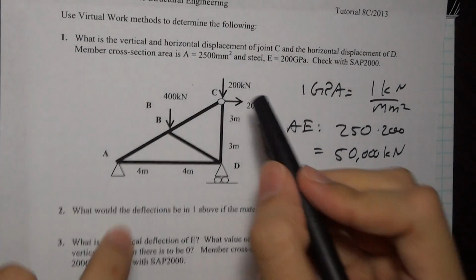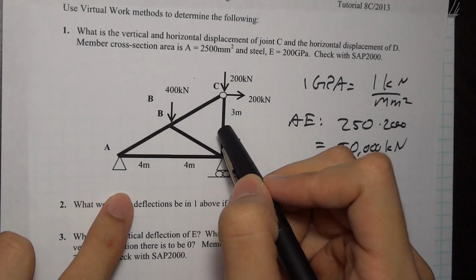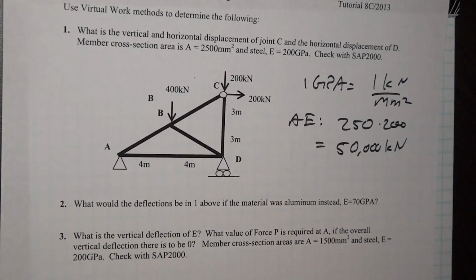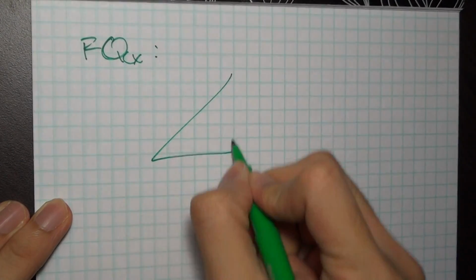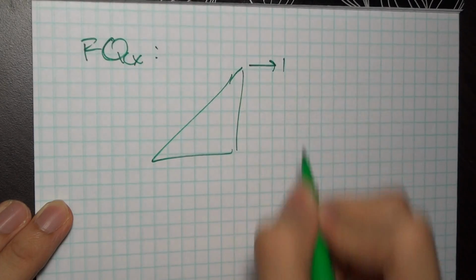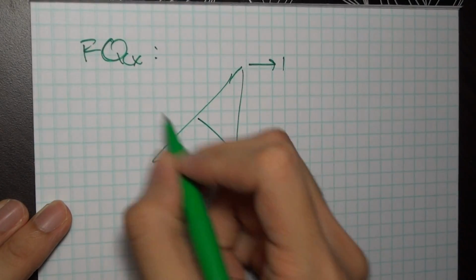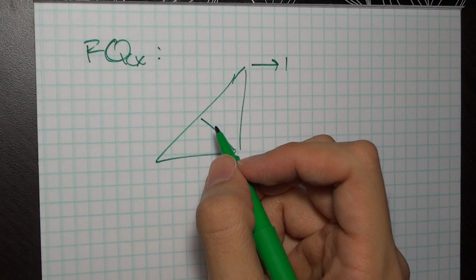If we're working with FQC, if we're interested in the deflection at C in X, all we have to do is ignore the original loads and apply a unit load at C in the direction of X. So for FQCX, we have this truss, and we apply a unit load of 1 here. And we analyze for every single member force inside this truss.